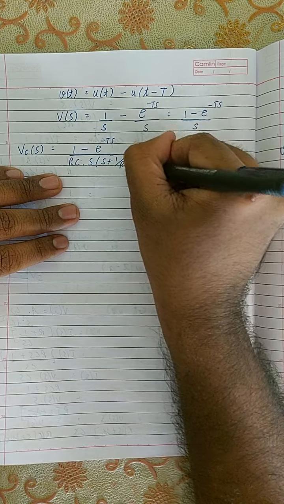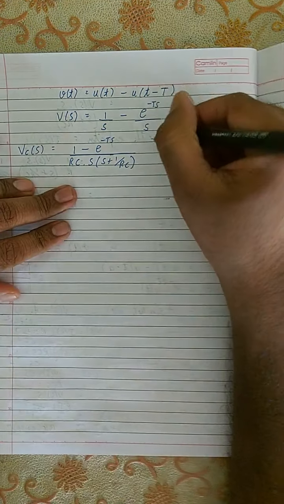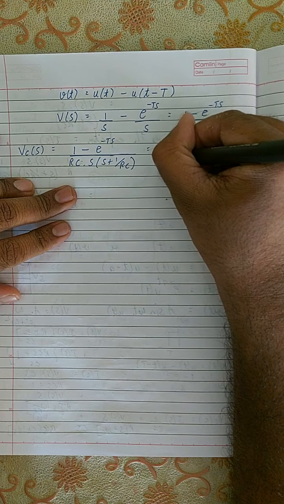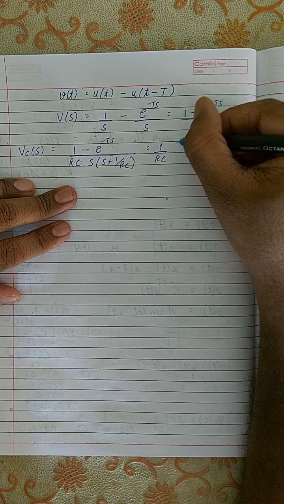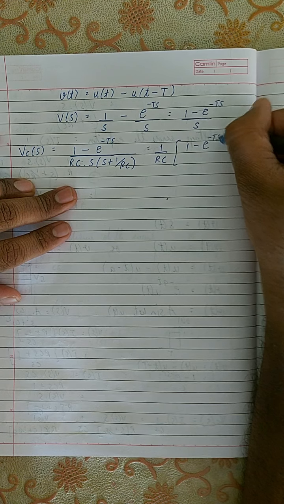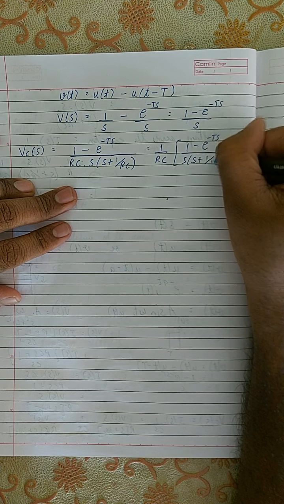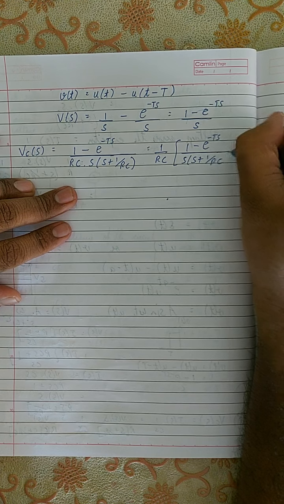Okay, this is the equation. I will take this 1 by RC outside over here. It's a constant, right? So no need to put that into our calculation. And this is equal to 1 minus e raised to minus Ts by S into S plus 1 by RC.